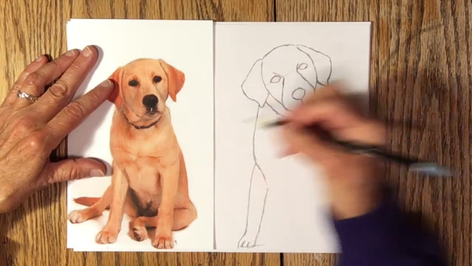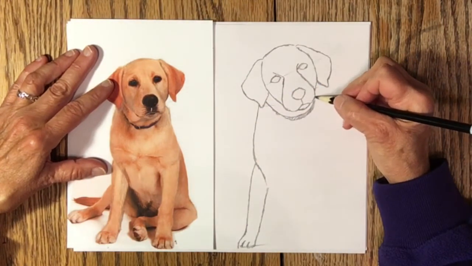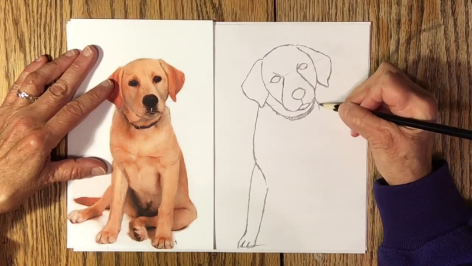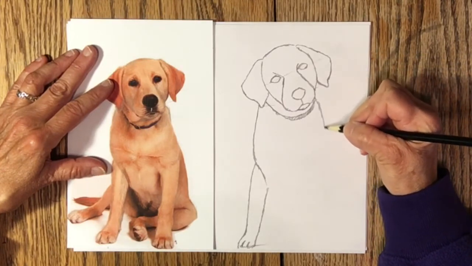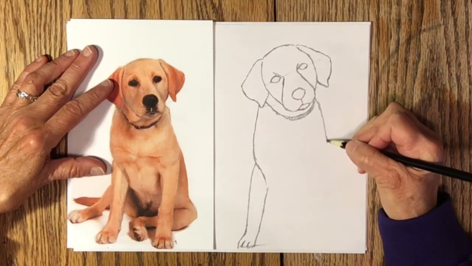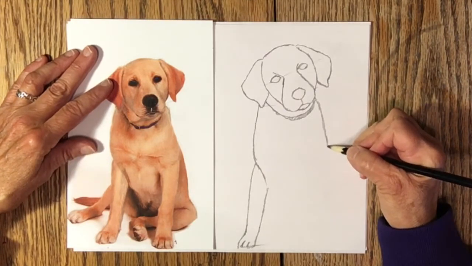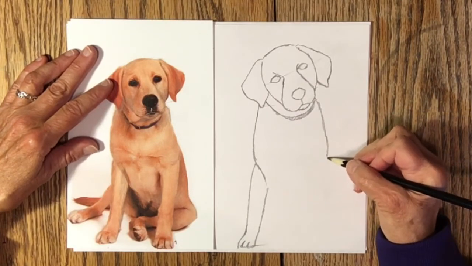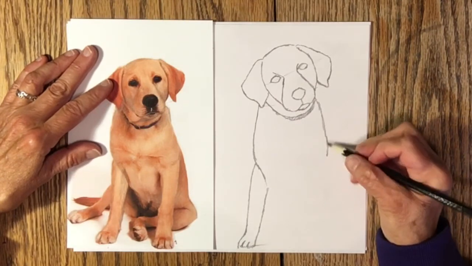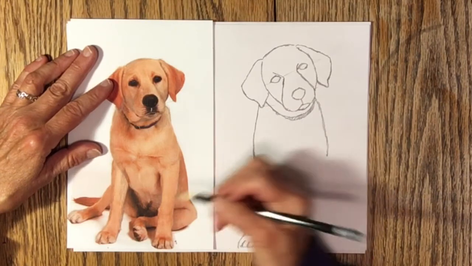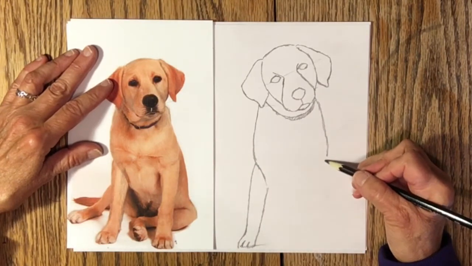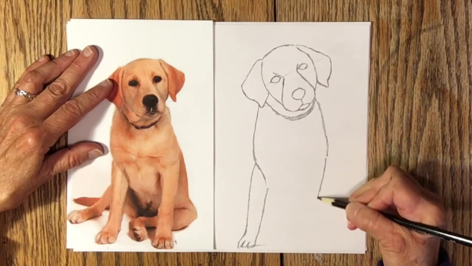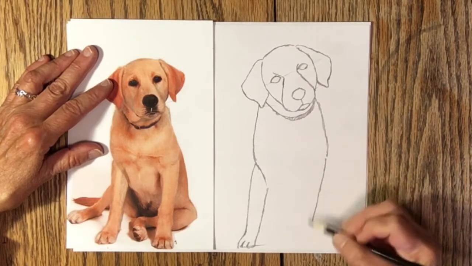All right, next we'll go over here, and there's a little curve out right there, and then it comes down. It's always a matter of drawing, when I'm drawing the line, I'm looking at how long I'm drawing it in relation to whatever else I've already drawn on the paper. It's a matter of proportions.